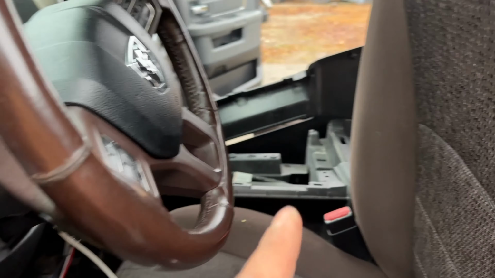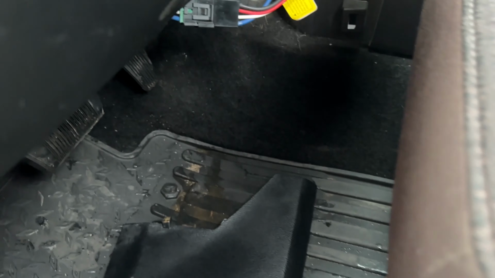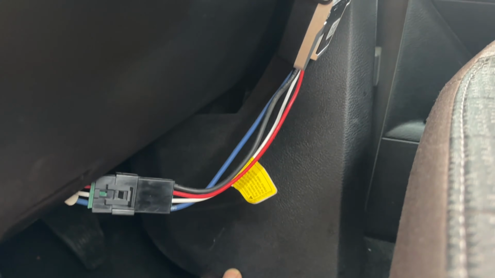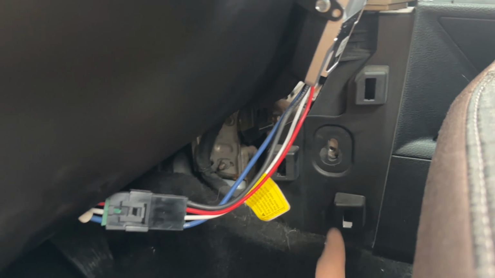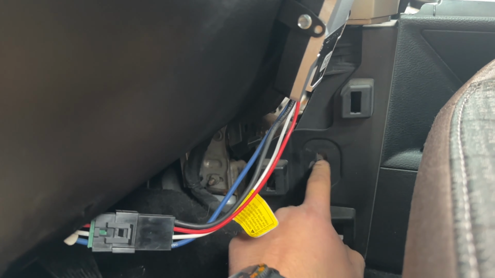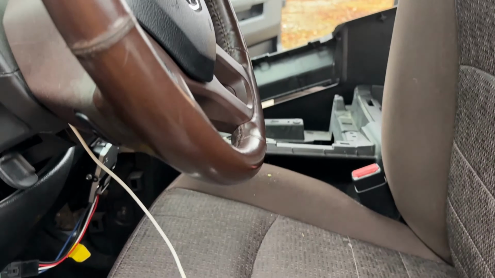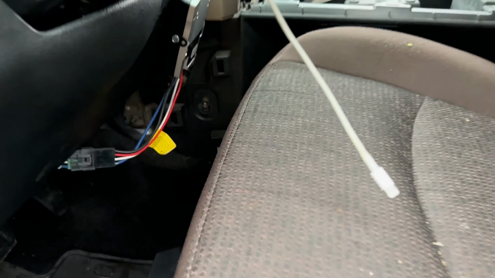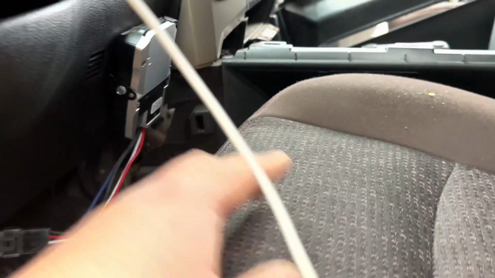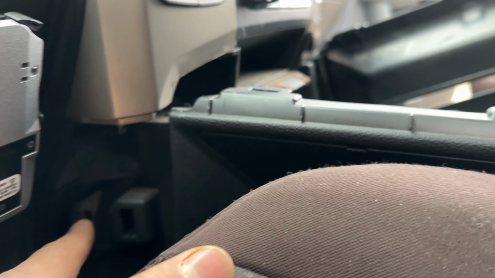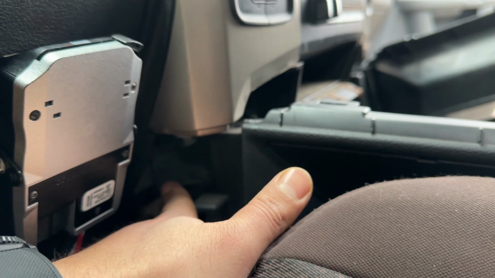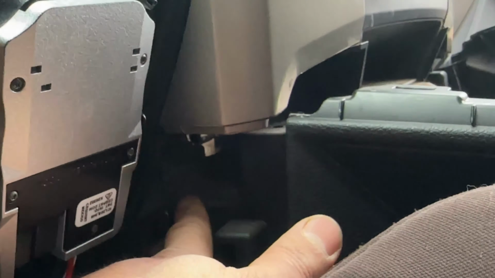So what I did so far was, there's a panel right here that just pops off. You remove that panel. There's a 10mm bolt that's right there. I was missing it. I did take this console apart in the past, and I might be missing a bolt or two, so bear with me, but it is a 10 mil. I know that for sure because the other side has a 10 mil. And then there's going to be a 7 mil right there that I still haven't removed. You need to remove that 7mm bolt.